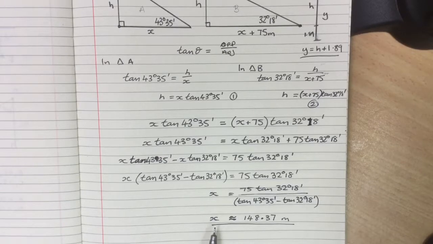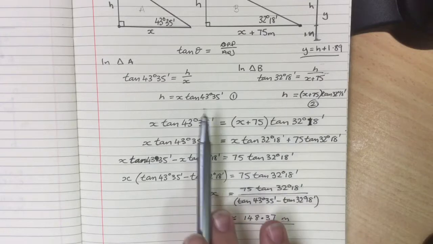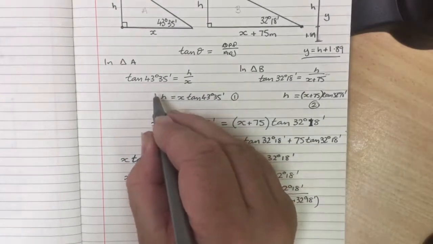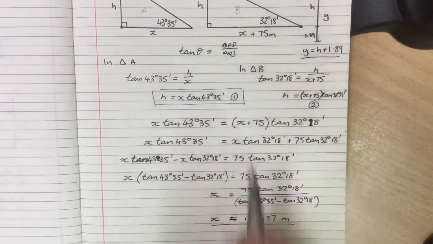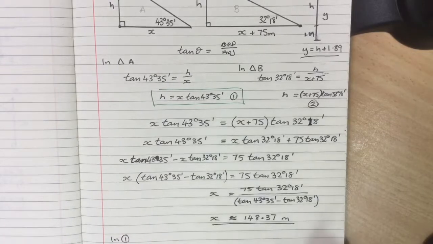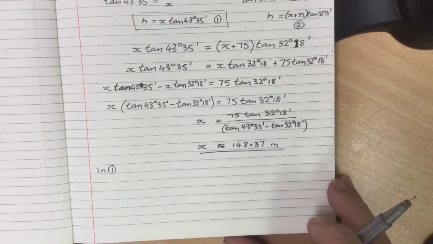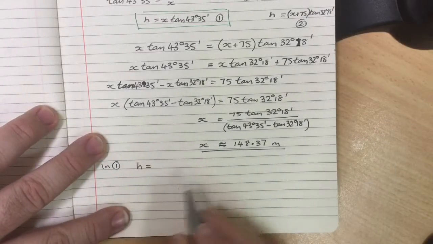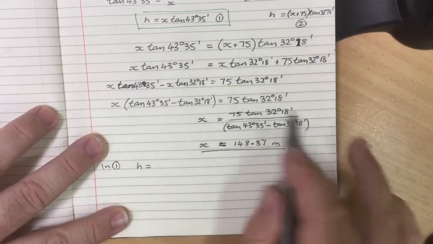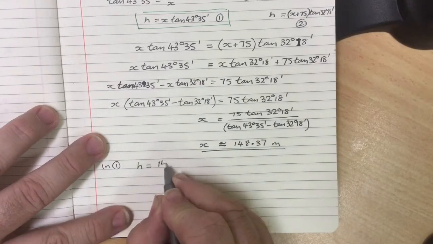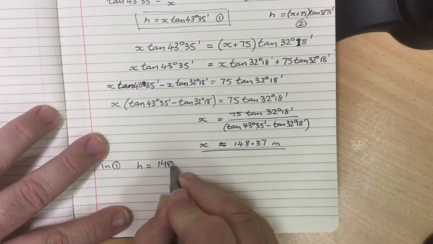Now that I've got a value for x, I can substitute it back into one of these two equations and get my value for h. This one is a lot cleaner than the second one, so I'm going to use that. In equation 1, h is equal to, if I wanted to be exact, I could put that whole mess back into it, but I've still got that sitting in my calculator, so I can use it without any rounding.